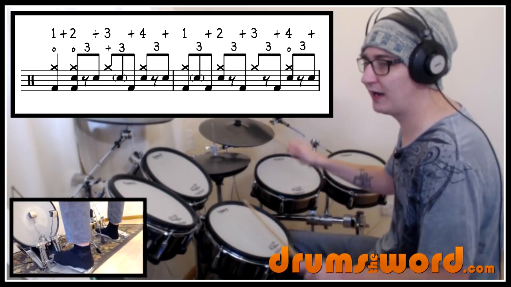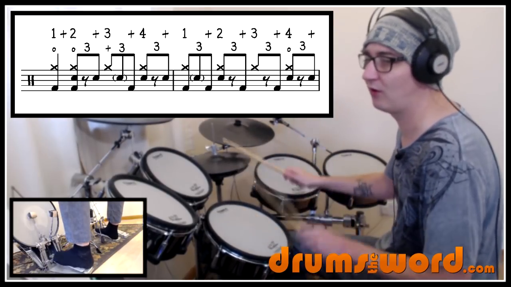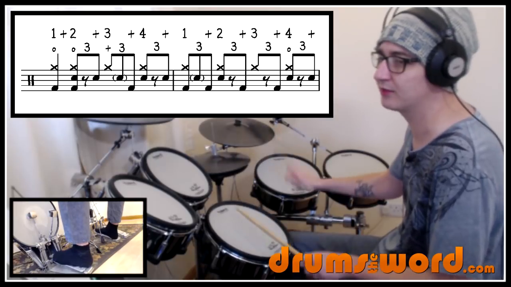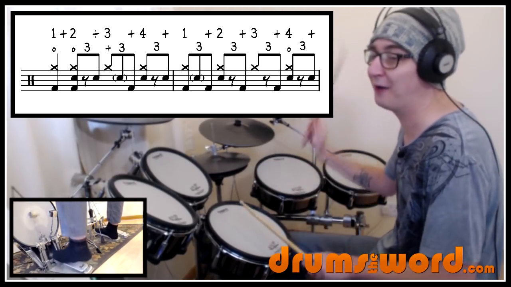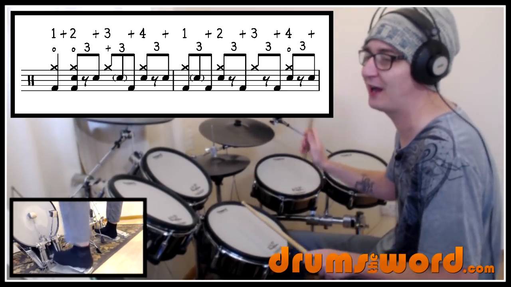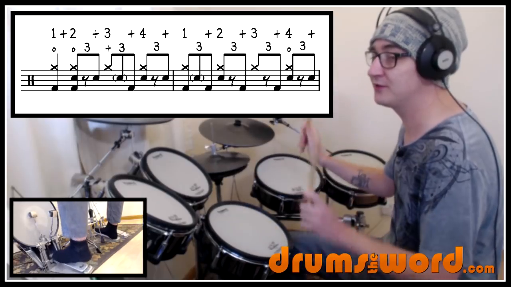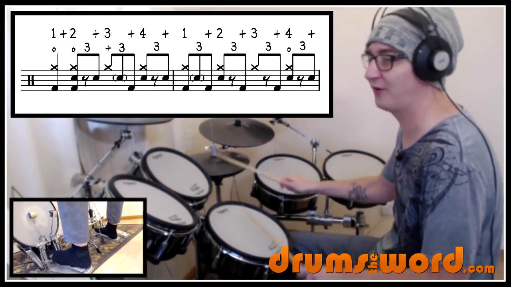1, 2 and 3 triplet, 4 and 1 triplet, 2 and 3 and 4 and 1, 2 and 3 triplet, 4 and 1 triplet, 2 and 3 and 4 and 1, 2 and 3 triplet, 4 and 1 triplet, 2 and 3, 4 and 1, 2 and 3 triplet, 4 and 1, 2 and 3 and 4 and.